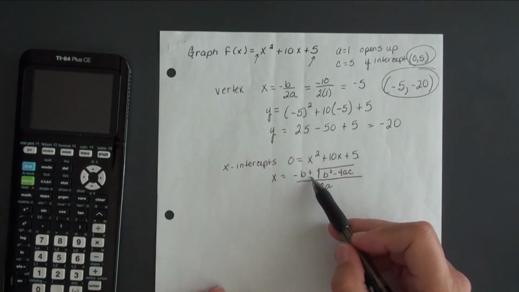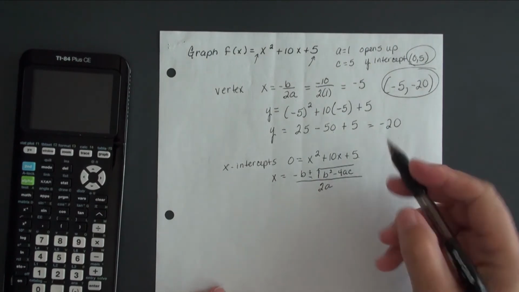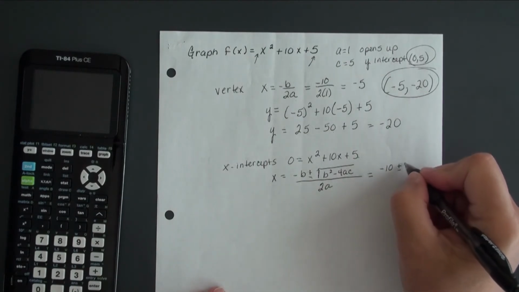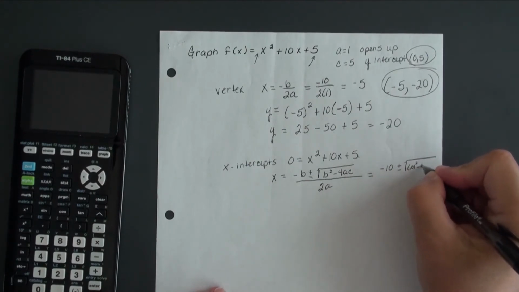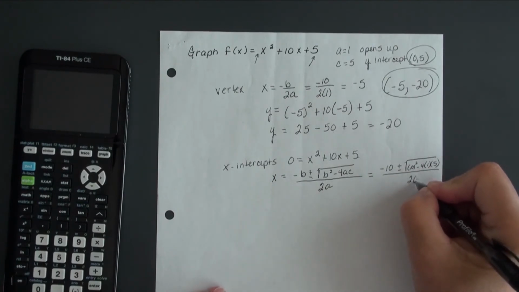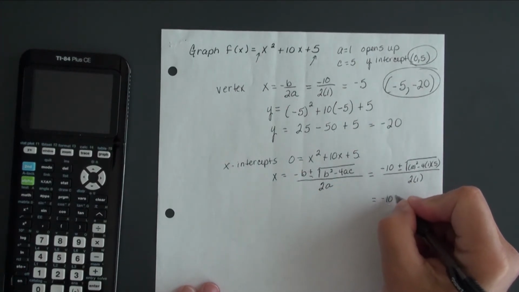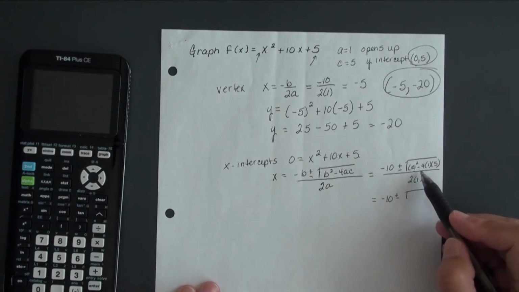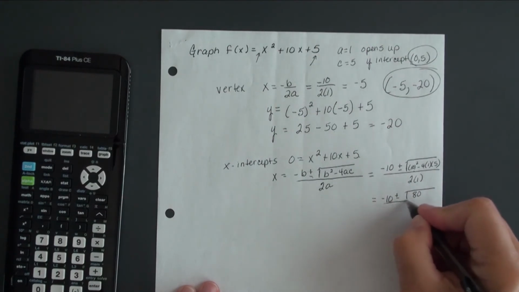x = (-b ± √(b² - 4ac)) / 2a. -b would be -10 plus or minus the square root of b² - 4 times a times c, all over 2 times a. And let's see what that gives us. That would be 10² is 100, minus 4 times 1 times 5. 100 minus 20 is 80.